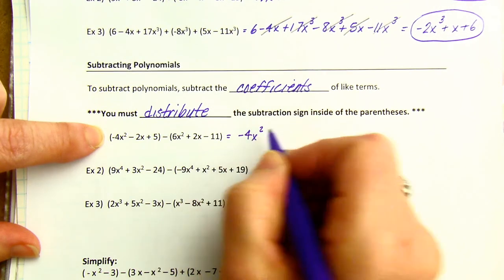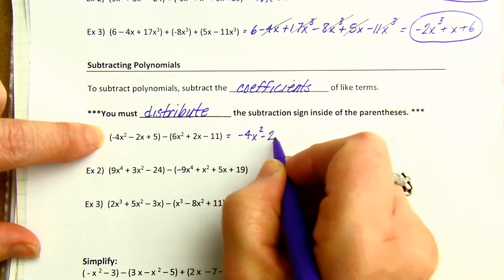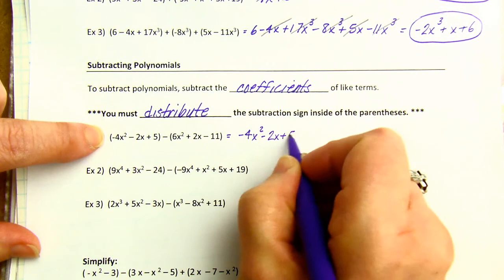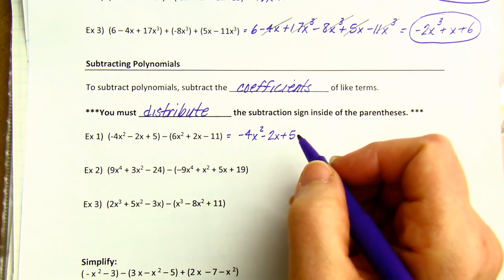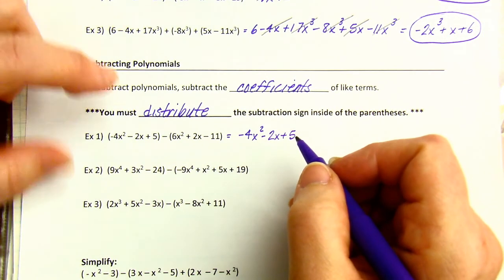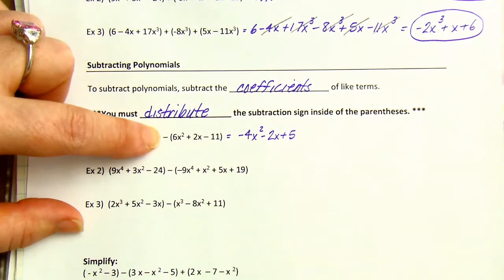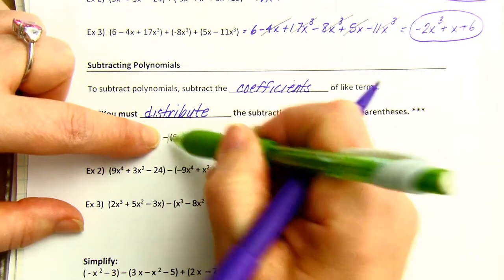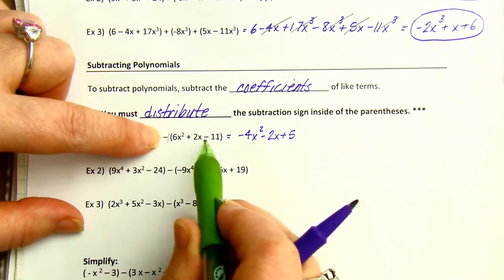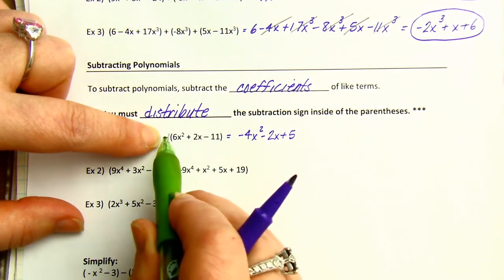And I know what students do. They say, oh, I'll remember to change the sign. I don't have to write this down. And then, I don't know, they make silly mistakes. All right, so this really is a negative 1 being multiplied with this. Or think of this as taking the opposite of this group.